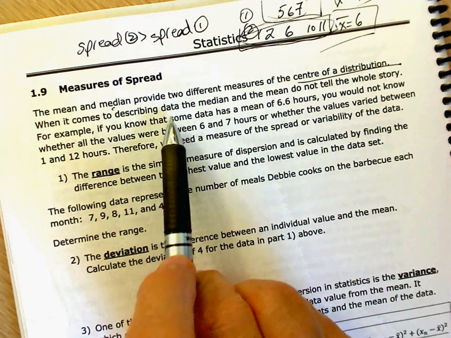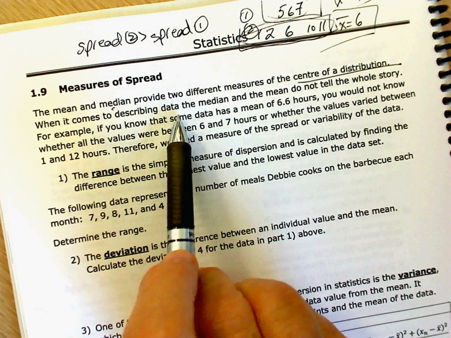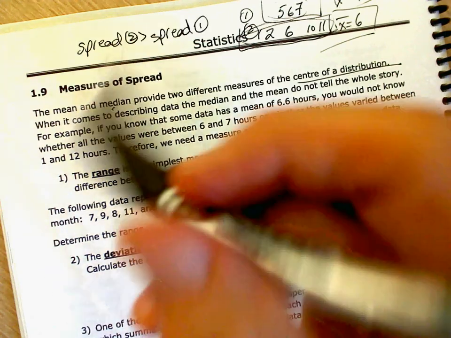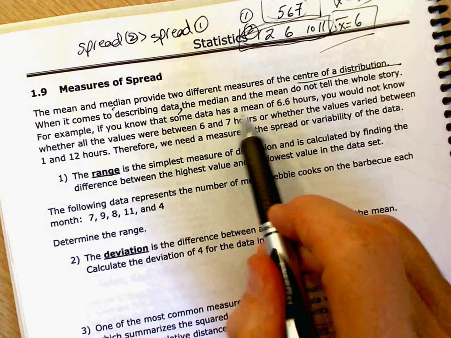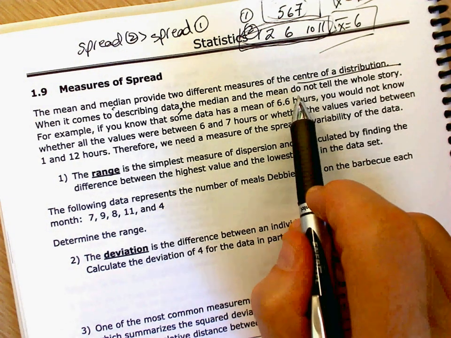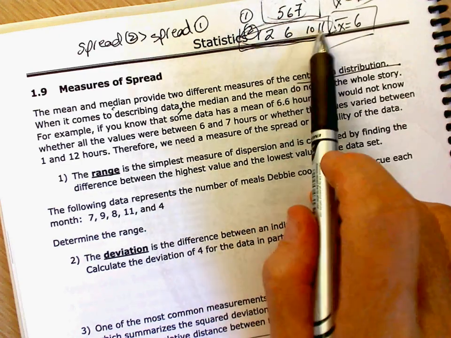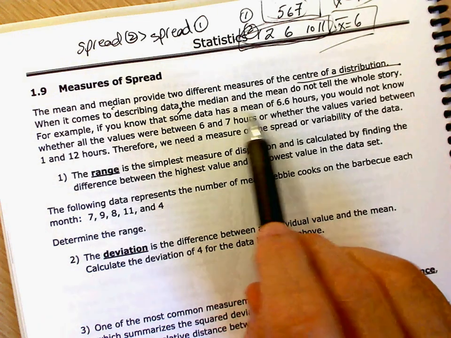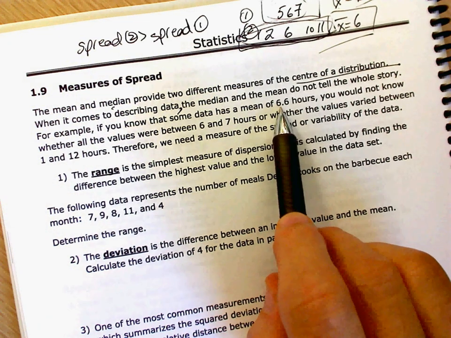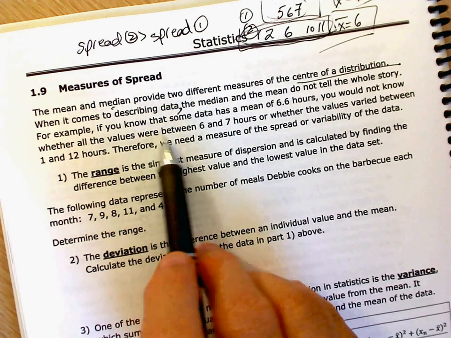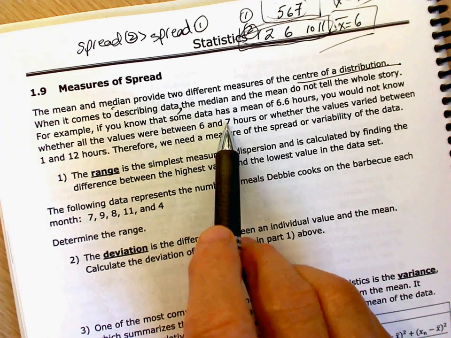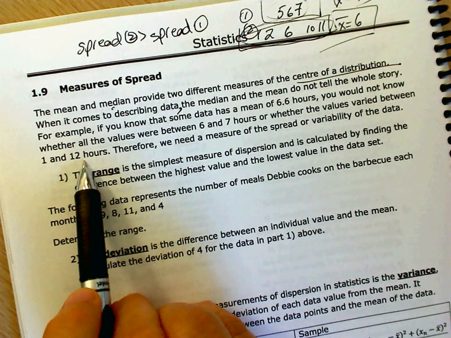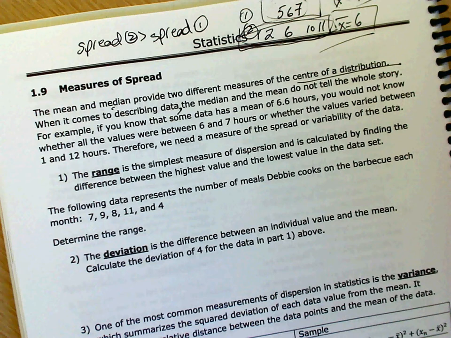When it comes to describing data, the median and the mean do not tell the whole story. For example, if you know that some data has a mean of 6.6 hours, you don't know whether all the values are between 6 and 7 or between 1 and 12. Therefore, we need a measure of the spread or variability of the data set.